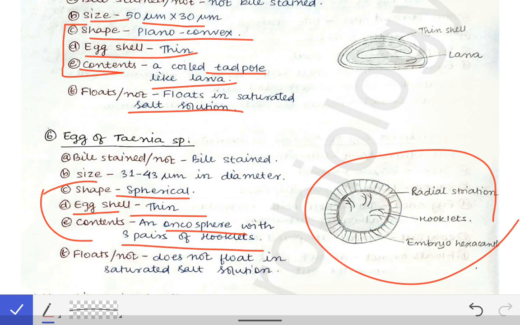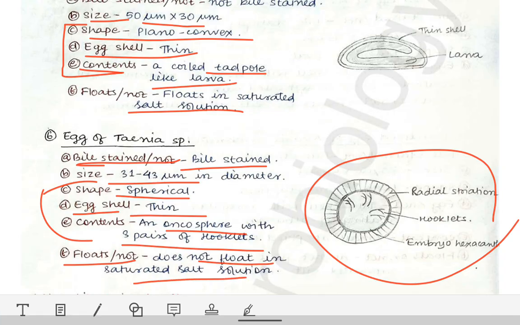Now come to the other features, whether it is bile stained or not. It is bile stained, and the size is 31 to 43 micrometer. Whether it floats or not: it does not float in the saturated salt solution.